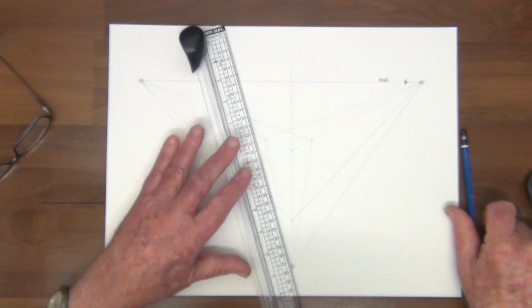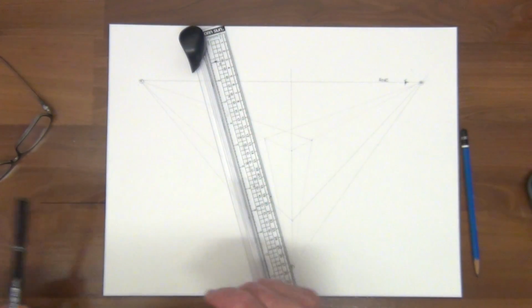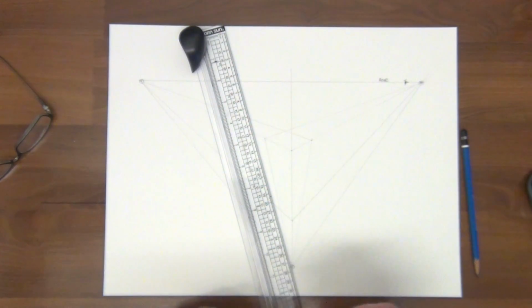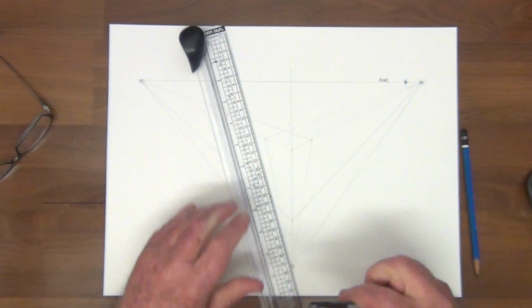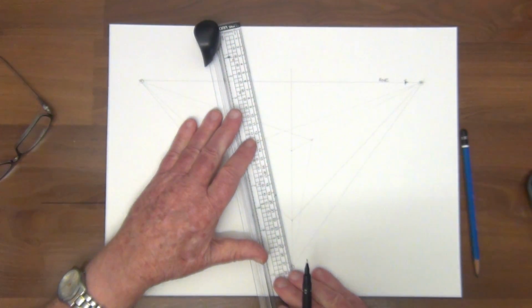So let's get a pen and outline this building so it's easily seen.